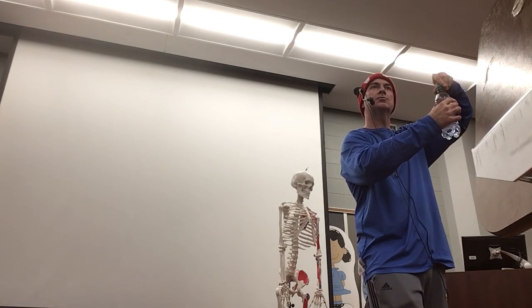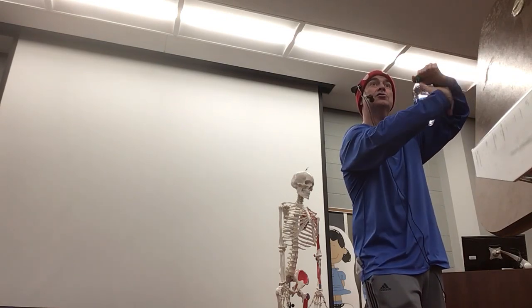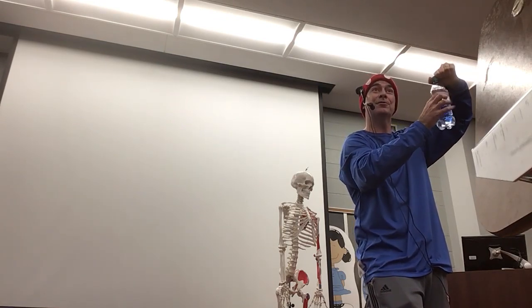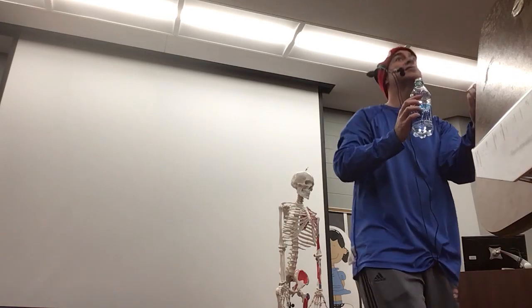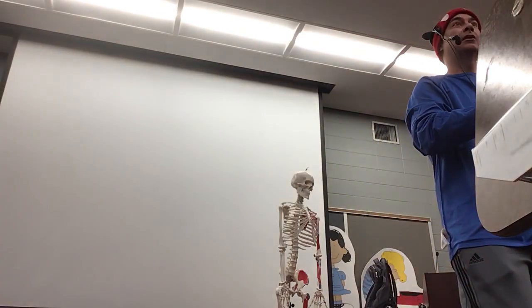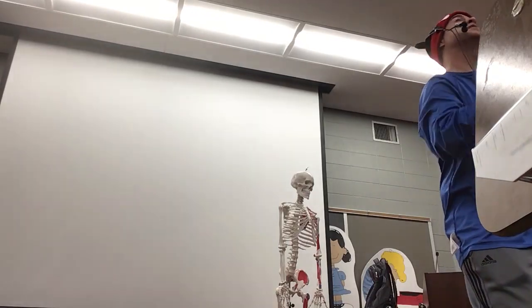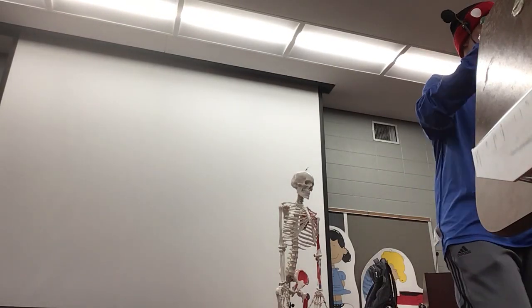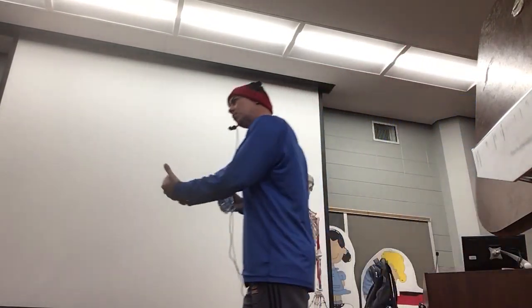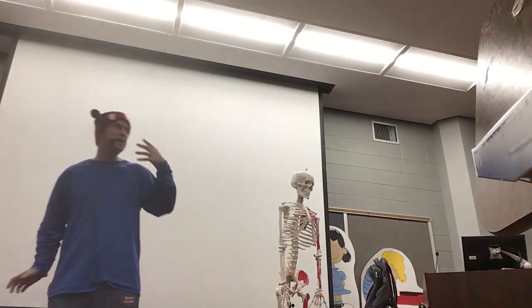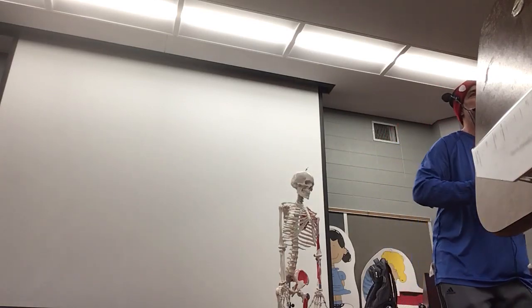Lefty-loosey. But guess what? If the cap was fixed, I could also open the bottle by spinning the bottle to the right. I get the same motion. Open. Close, I could spin the cap one way, but I have to spin the bottle the exact opposite way to get the same change. So that's why this stuff sometimes can be confusing.